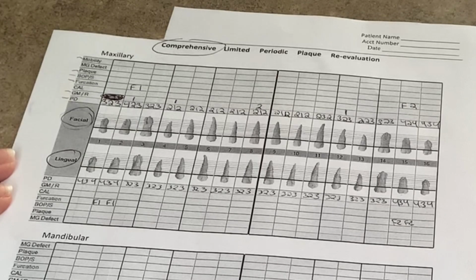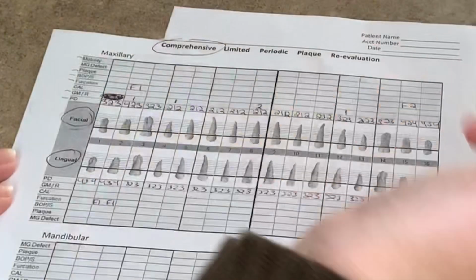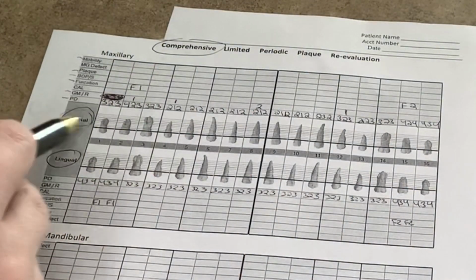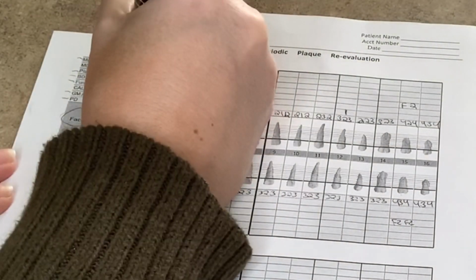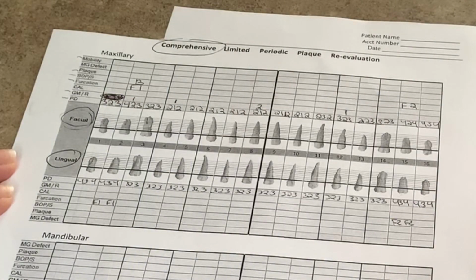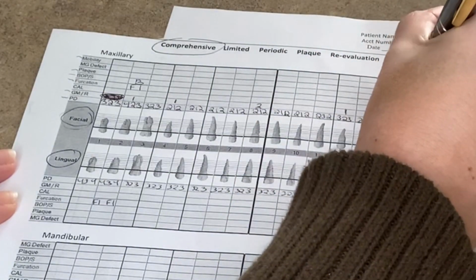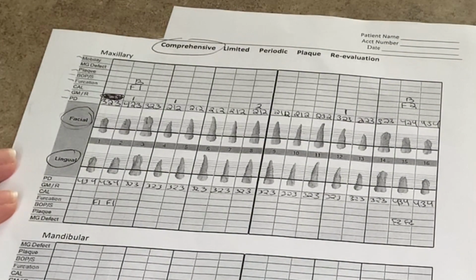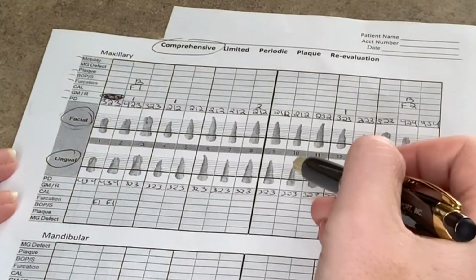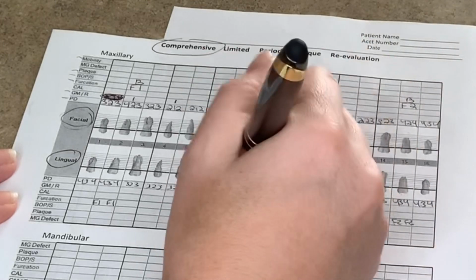Okay, so this is the blood or bleeding points. So the hygienist will say, like, the direct facial of number 2 is bleeding, or on the facial for mesial, or I put there the direct facial of 15 is bleeding.